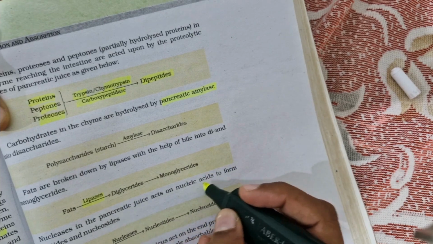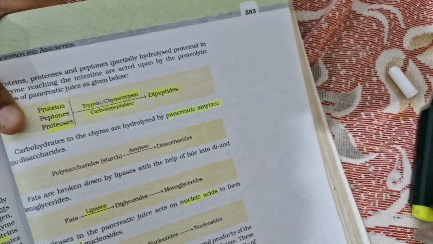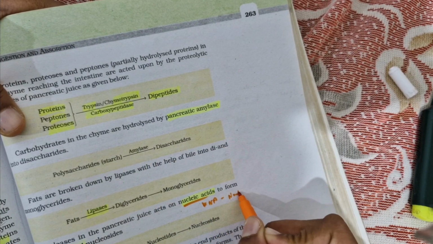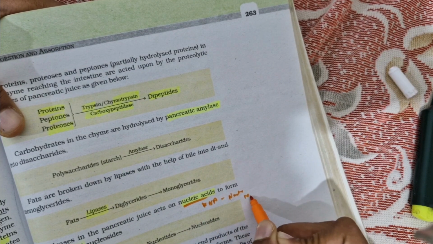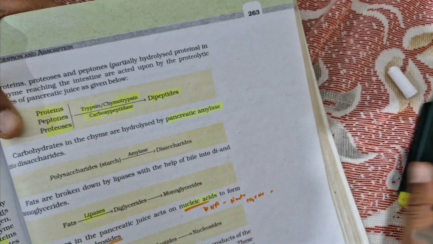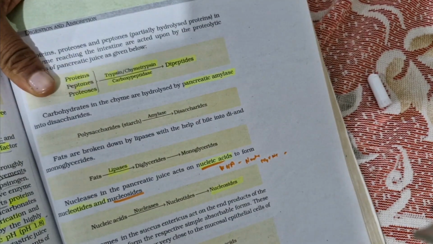Nucleases in the pancreatic juice act on nucleic acids, that is DNA and RNA, to form nucleotides, because nucleic acid, DNA or RNA, contains nucleotides as basic units. Nucleotides means phosphate plus sugar plus nitrogen base, whereas there is no phosphate in the nucleoside. So again they will be broken down into nucleosides.